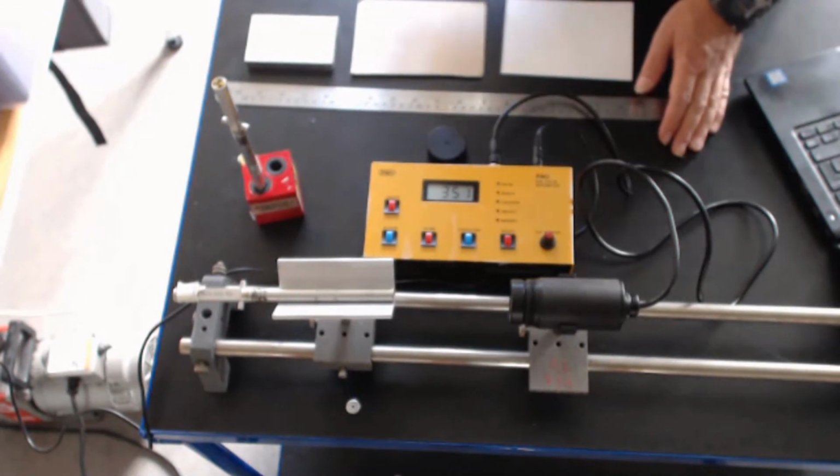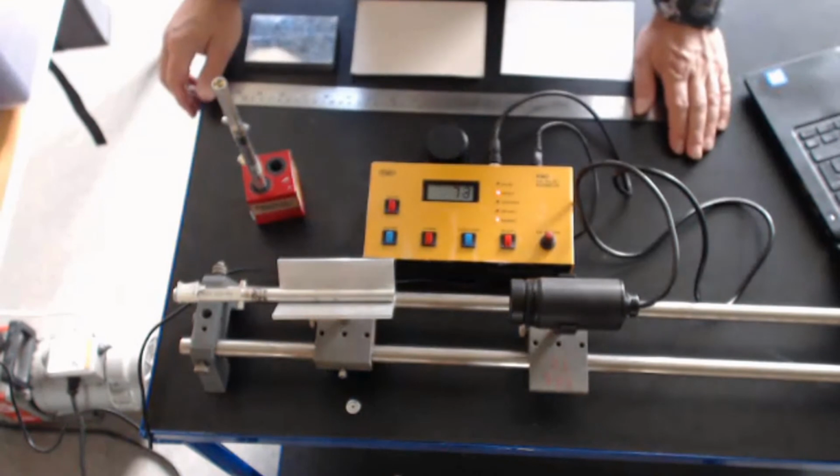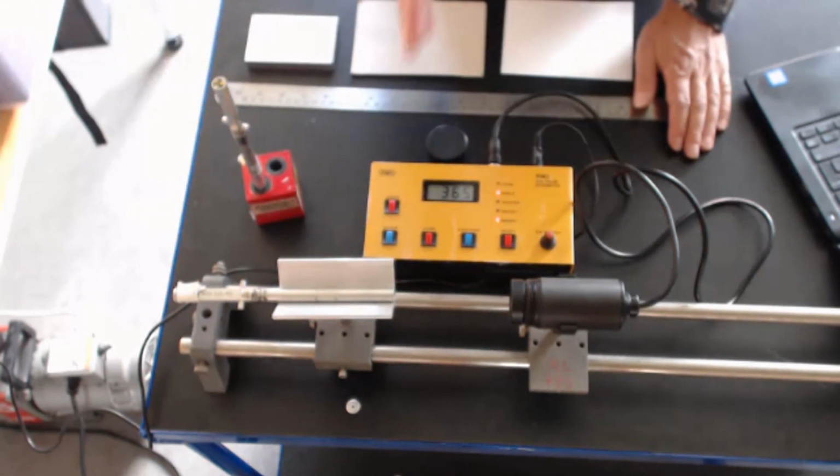What is it, 51. Second measurement, a bit more. So mind you, this is alpha, gamma and beta radiation that we have here.